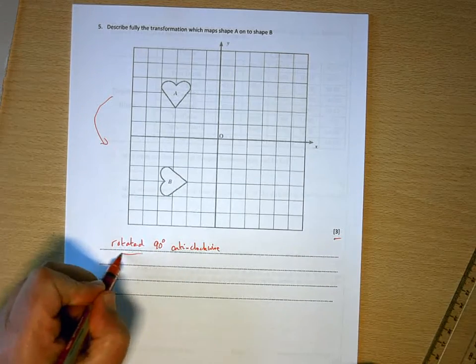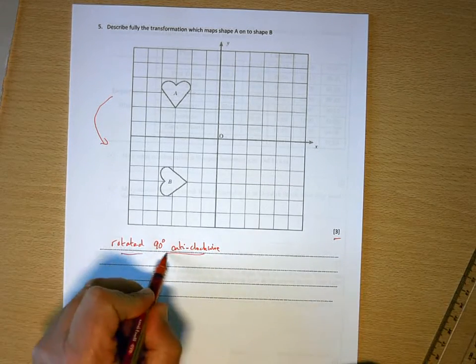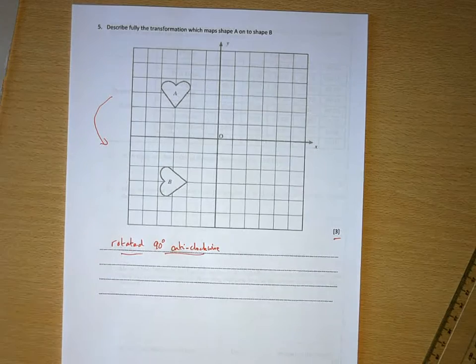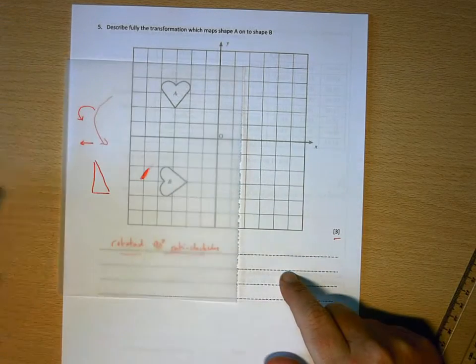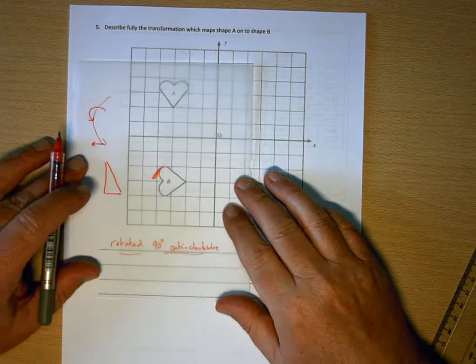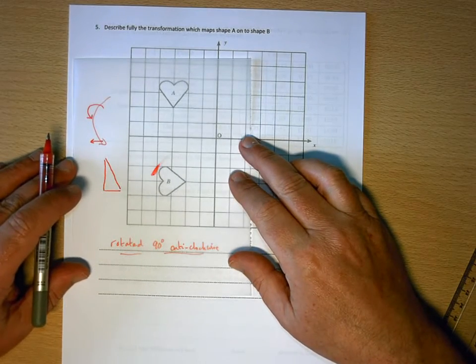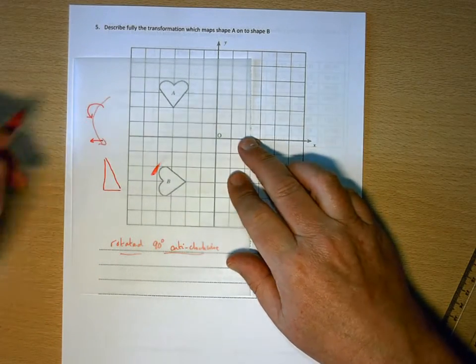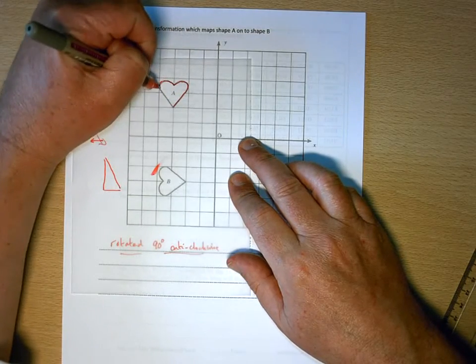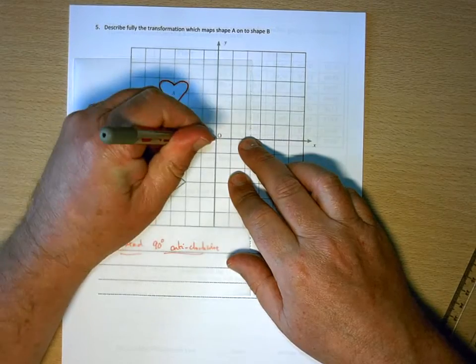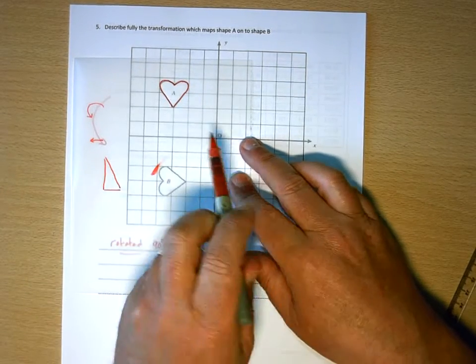So you get a mark for rotated, you get a mark for 90 degrees anti-clockwise, because if you remember from the first question, in order to perform a rotation, you need to be able to pin your tracing paper somewhere. And this is unlikely on an intermediate paper to be particularly difficult, so I would suggest the place to start is by pinning at the origin.